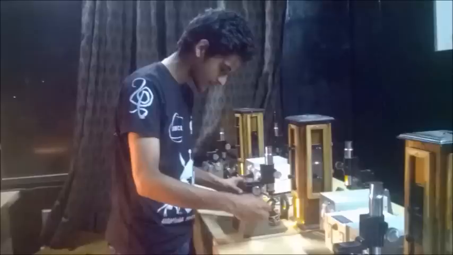I am going to tell you about the precautions of this experiment. The first precaution is to avoid backlash error. Now, what is a backlash error?